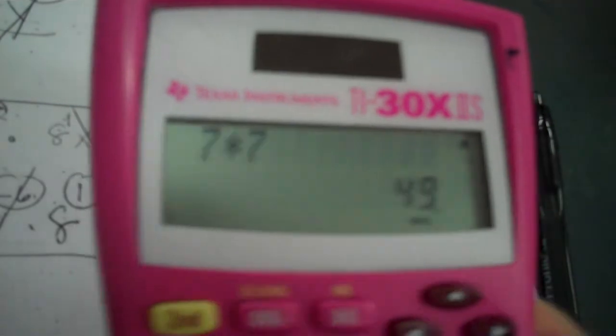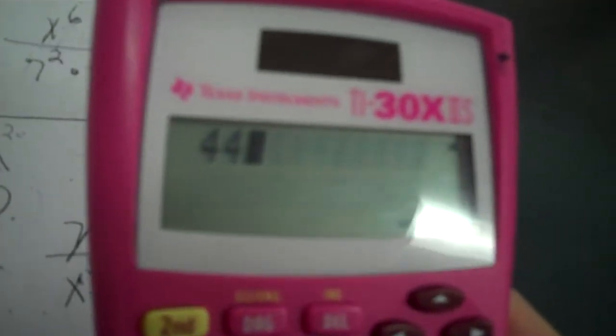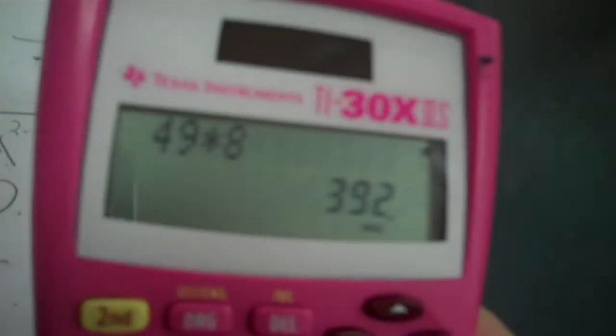Keep that on top. Now I can figure out these two. Okay, 7 to the second, that's 7 times 7, that's 49. 8 to the first is 8, and then these letters, just the variables, stay the way they are. I don't know what number they are, so remember to times 49 by 8. Okay, 392.